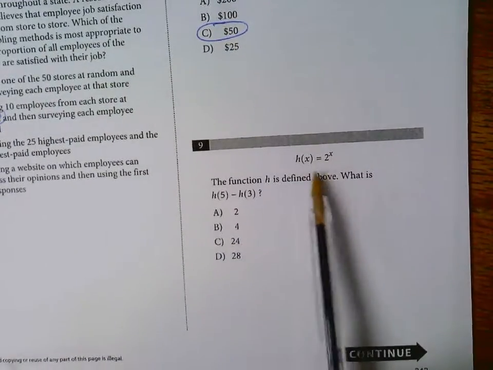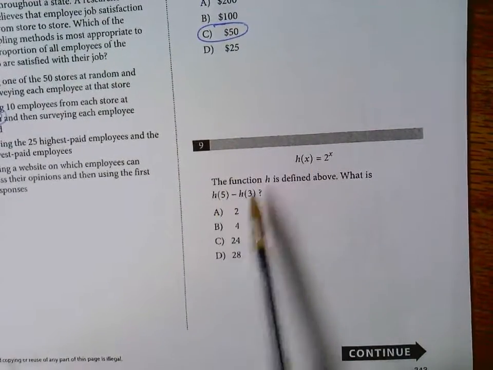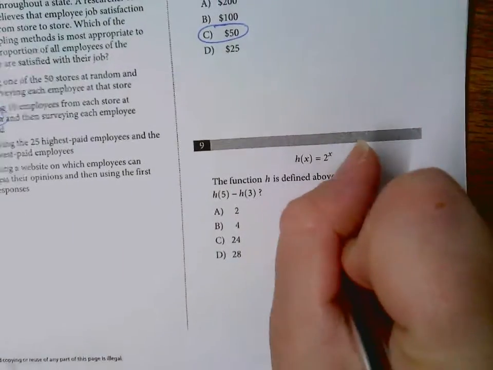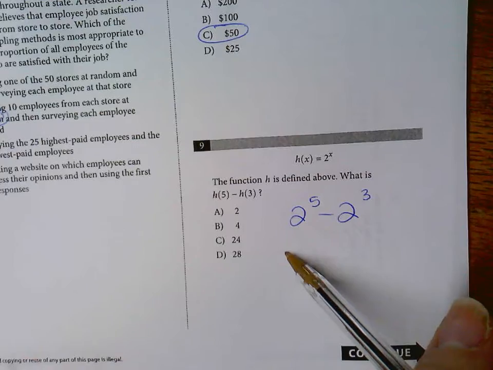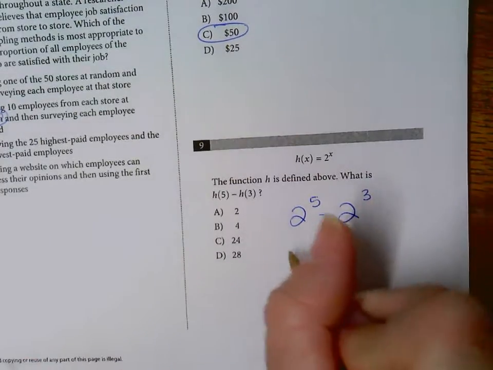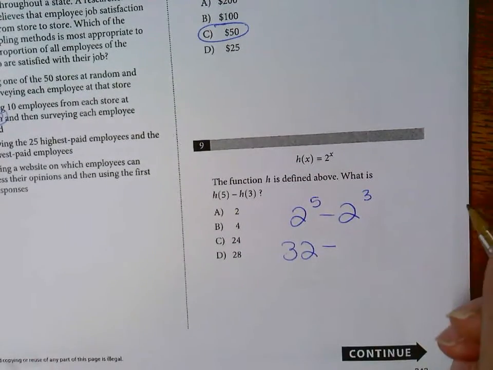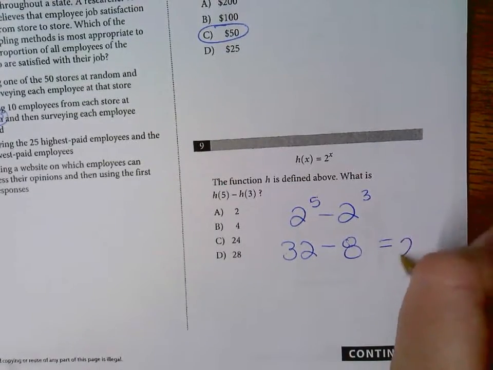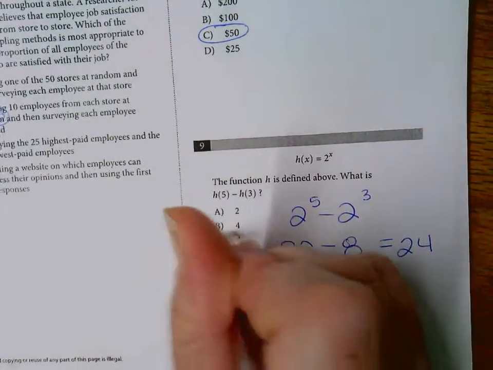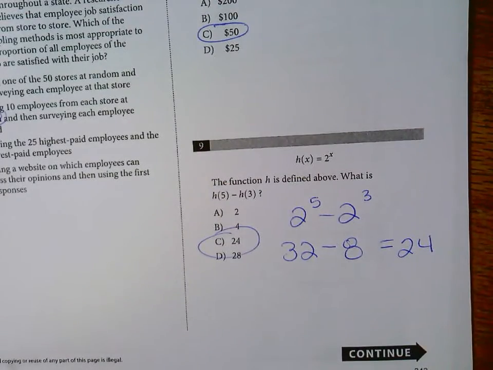Here's my function. What is h of 5 minus h of 3? So I'm doing 2 to the 5th minus 2 cubed. 2 times 2 is 4, times 2 is 8, times 2 is 16, times 2 is 32. 2 times 2 is 4, times 2 is 8. 32 minus 8 is 24. So 9 is C. Number 10.